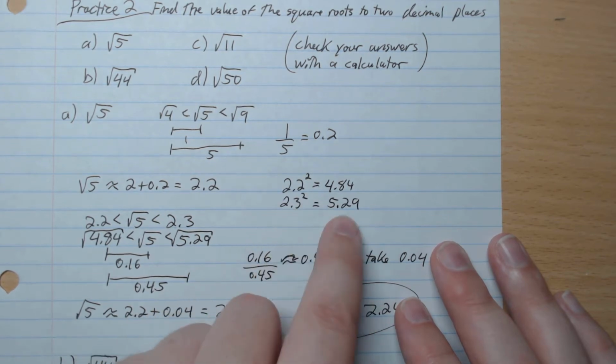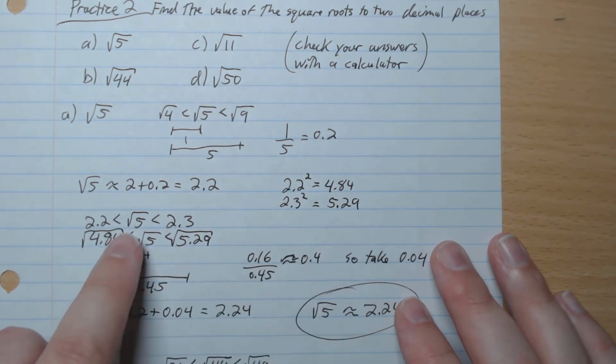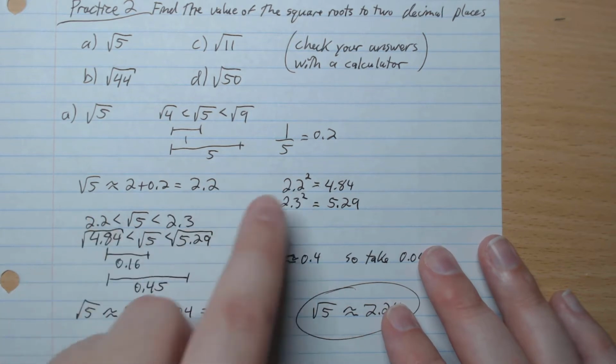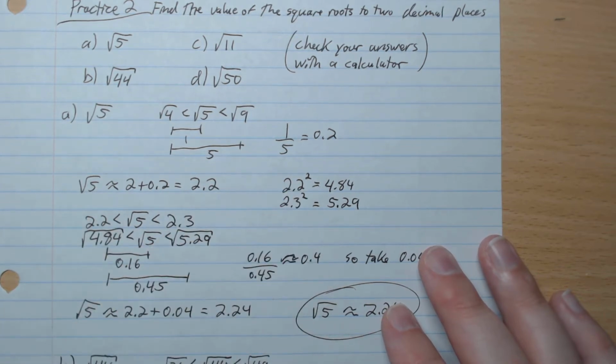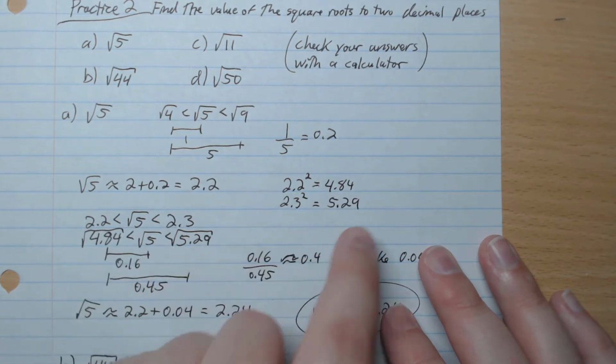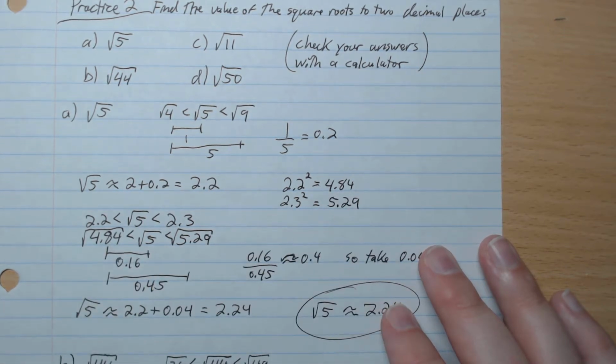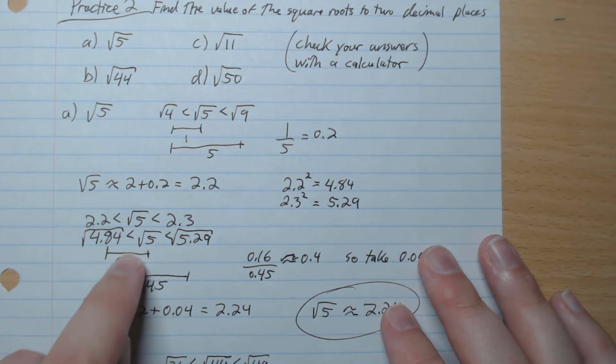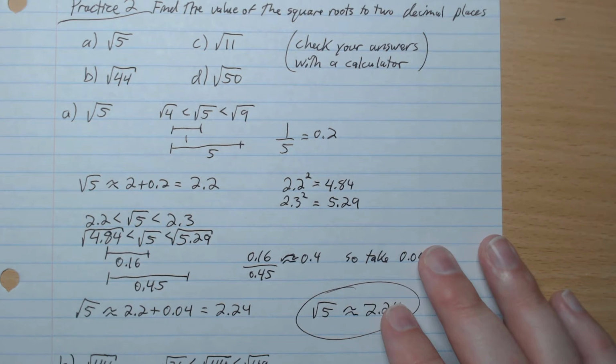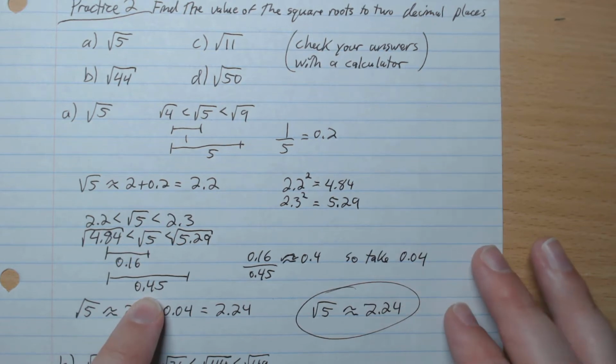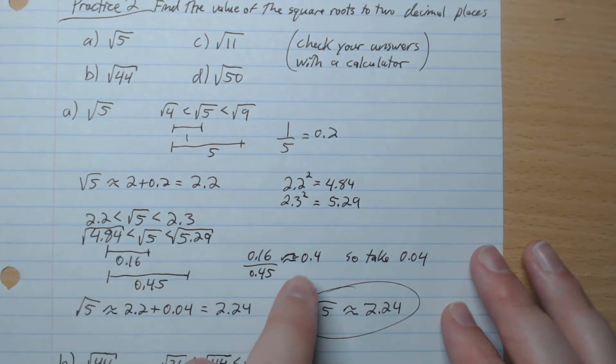So 2.3 squared, 5.29. So we know root 5 is between 2.2 and 2.3, which is another way of saying root 4.84 and root 5.29. We look at our first distance here between 5 and 4.84. It's 0.16. And the distance between 5.29 and 4.84 gives 0.45. So we look at this ratio here, gives us approximately 0.4.